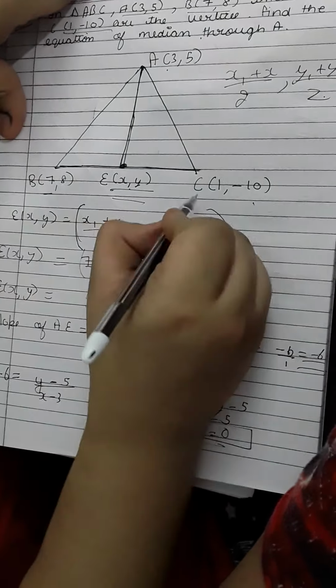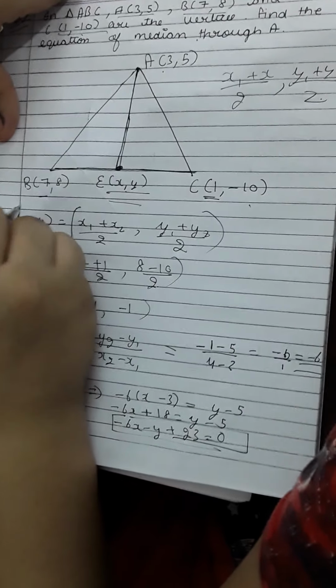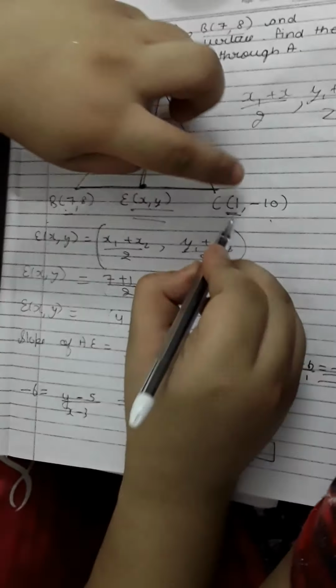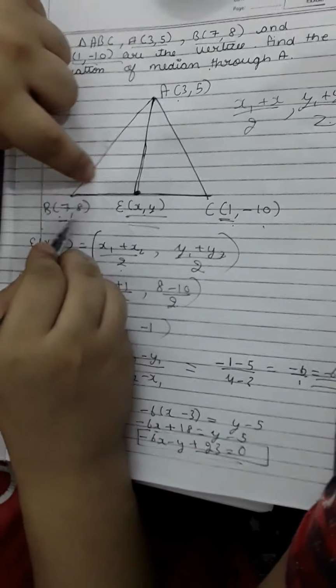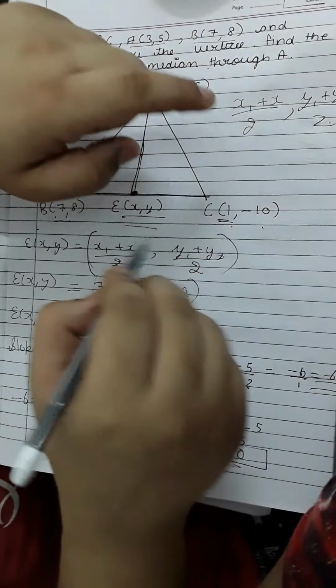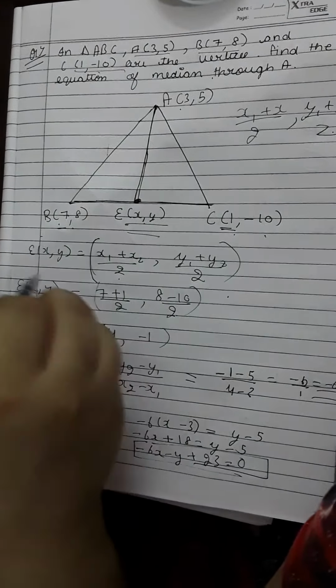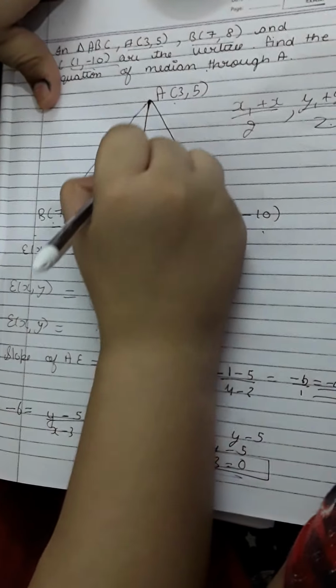दिस इज द x1, दिस इज x2, और यू मे टेक दिस एज x1, दिस इज x2, यू विल गेट द सेम आंसर. सो यू सी 7 प्लस 1 अपॉन 2, 8 प्लस ब्रैकेट में माइनस 10, यू विल गेट 8 माइनस 10 अपॉन 2, एंड नाउ यू हैव गॉट दिस कोऑर्डिनेट. अब आप सोचोगे कि हमने कोऑर्डिनेट निकाला क्यों, बिकॉज हमें इसकी स्लोप निकालनी थी. ठीक है, हमें इसकी स्लोप निकालनी थी.